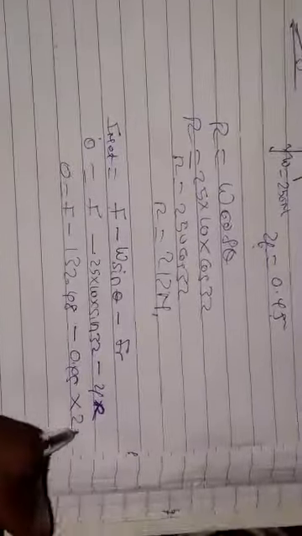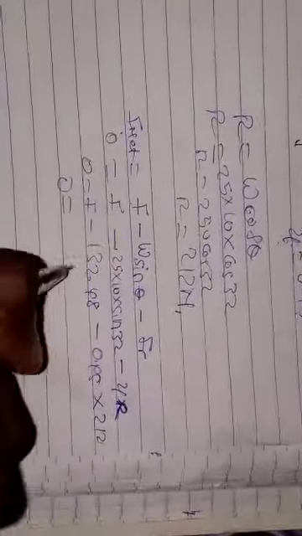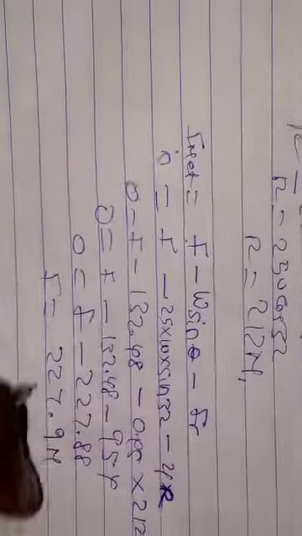So this is 132.48, minus mu, which is 0.45, times our R, which we've gotten already, 212. So we have 0 is equal to F minus 132.48 minus 0.45 times 212. That's 95.4. So we have 227.88. So F is 227.9 Newton.